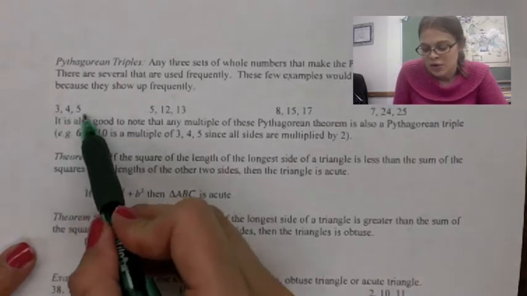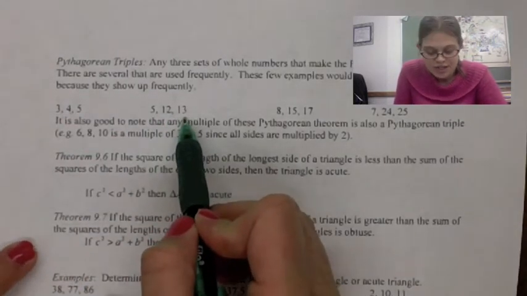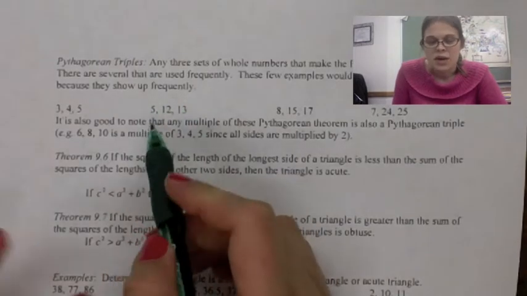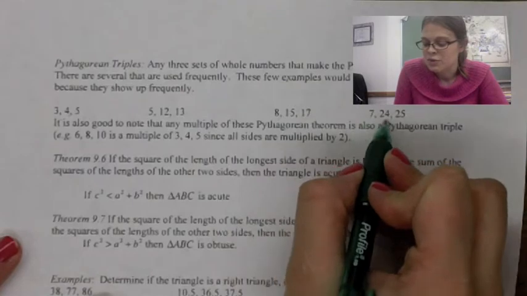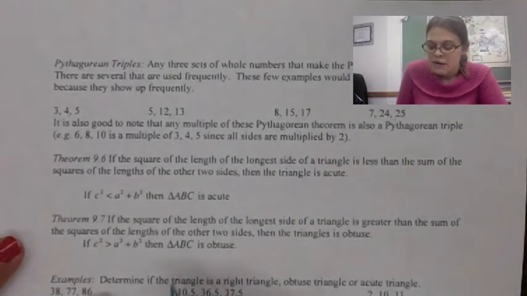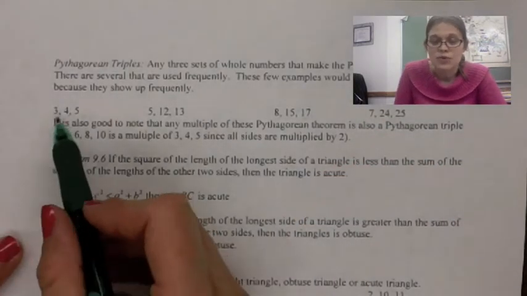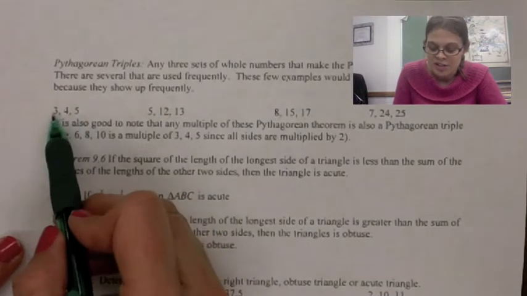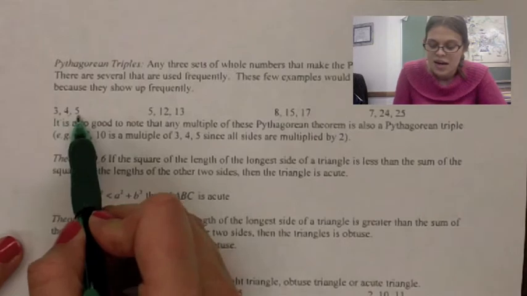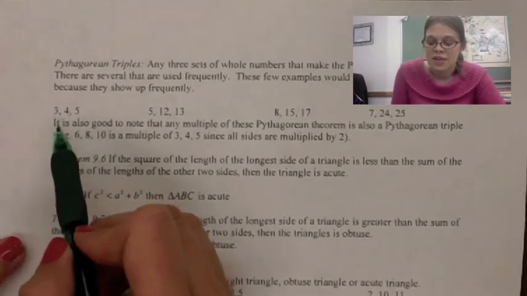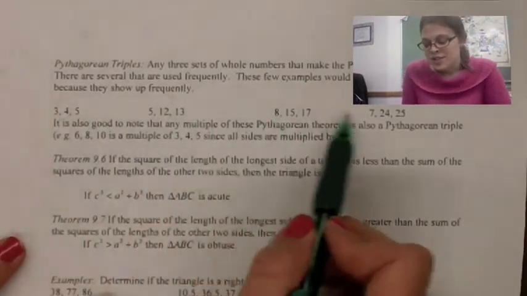So if you have 3 and 4, the next one's 5. If I have 5, 12, and 13, those make a right triangle, and they're a Pythagorean triple. 8, 15, 17, 7, 24, and 25. Now any multiples of these also work. So if I take each one of these sides and multiply by 2, I get 6, 8, and 10, that would also be a Pythagorean triple. These are the ones that show up the most frequently.